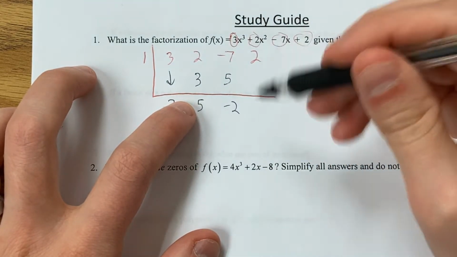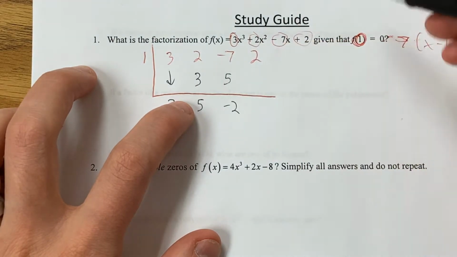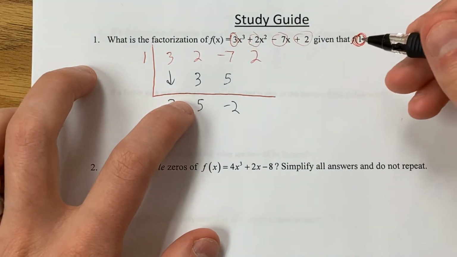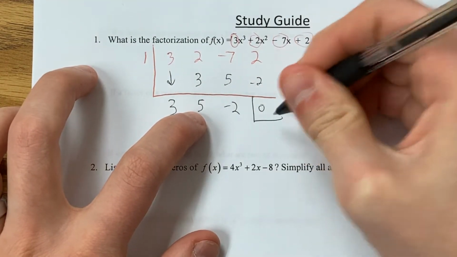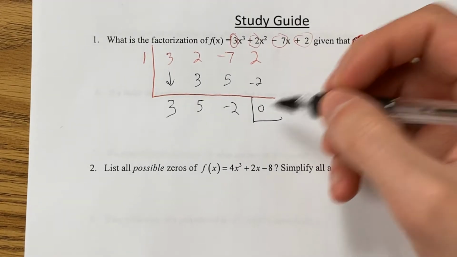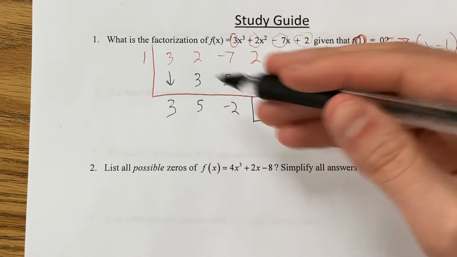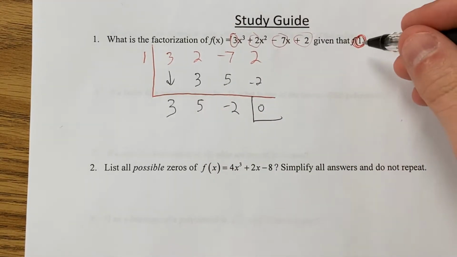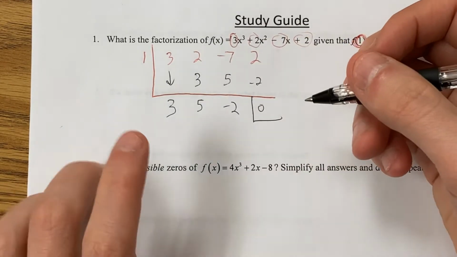However many numbers there are, you multiply, add, multiply, add, multiply, add, and you just keep going until the end. 1 times negative 2 is negative 2, and they add up to 0. And you block off that last number. So always make sure that this is 0. It tells you it's 0. If this is something else, then that means you must have set something up wrong. So there you go. This verifies it's a 0, and then it asks what is the factorization.